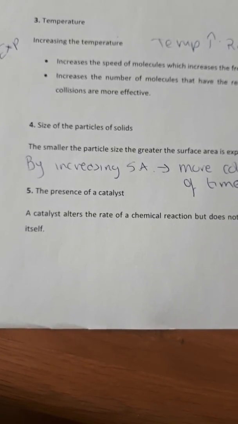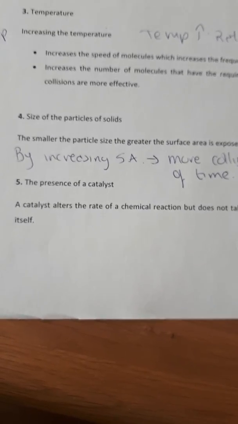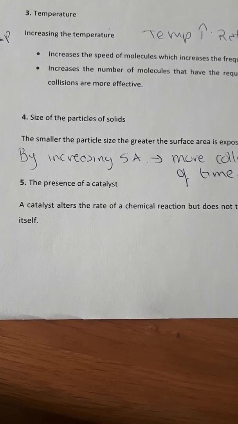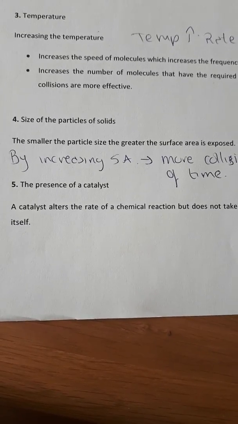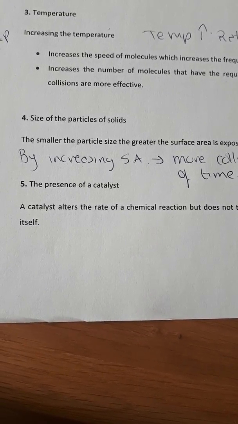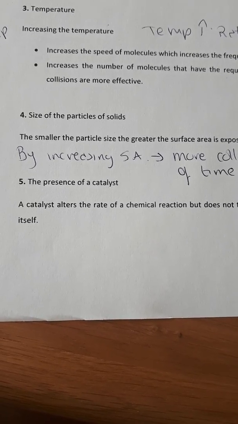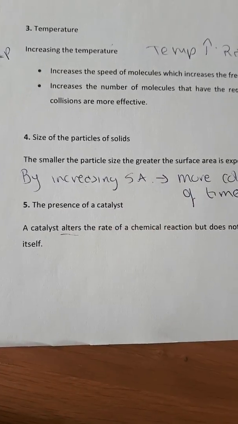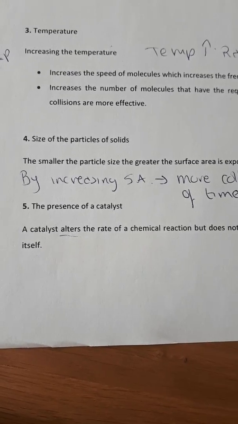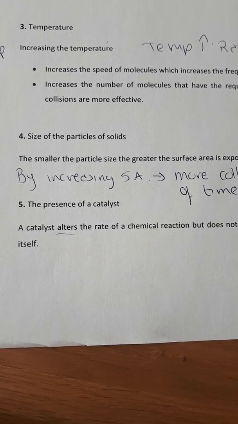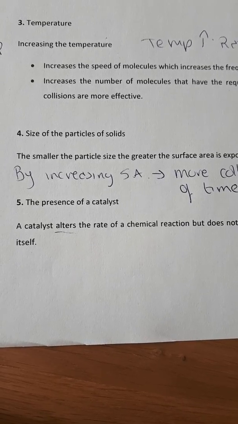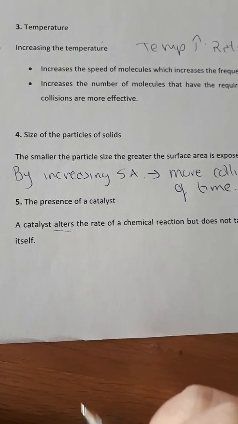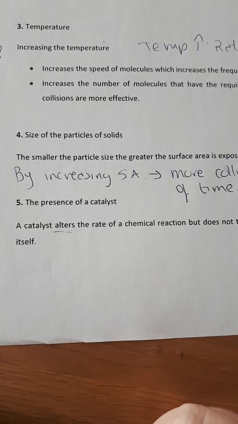The last factor that we're going to look at today is the presence of a catalyst. So you will probably have heard of this term before, probably in biology. A catalyst alters the rate of a chemical reaction, but it does not take part within the reaction itself. Okay. Now the key word here is alters, because you can have catalysts. Now most catalysts speed up the rate of reaction, but we do have catalysts that slow down a rate of reaction. So the proper term here would be to alter the rate of chemical reaction.